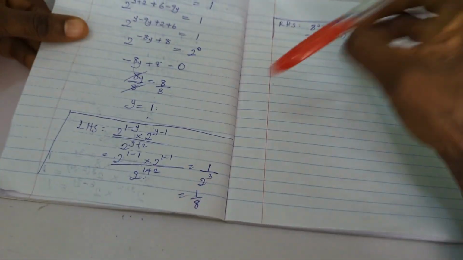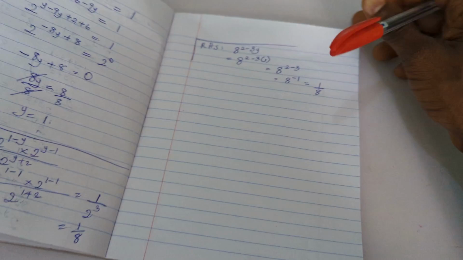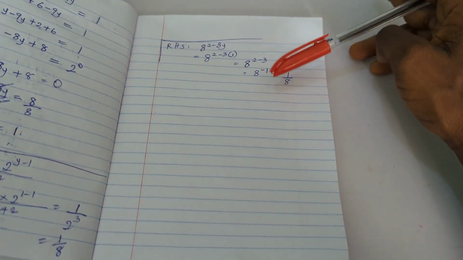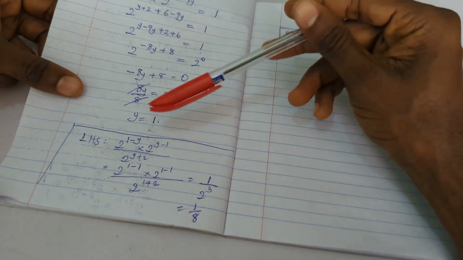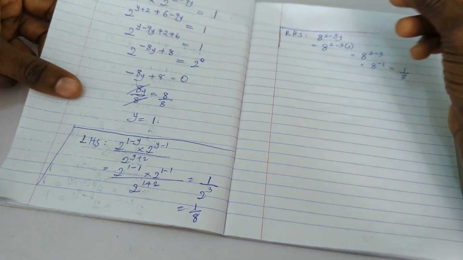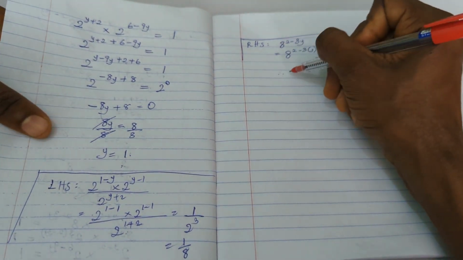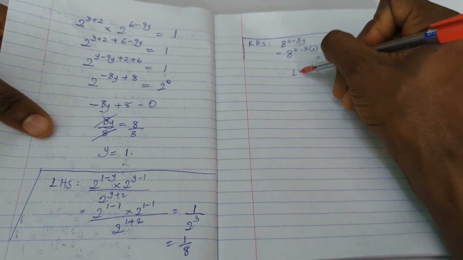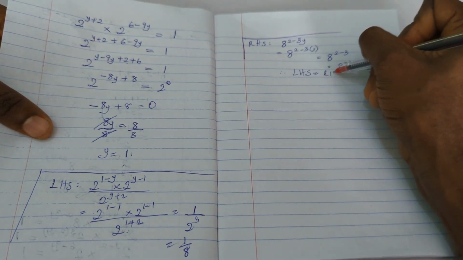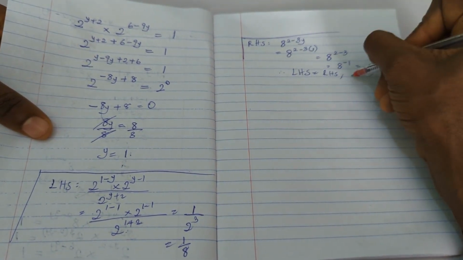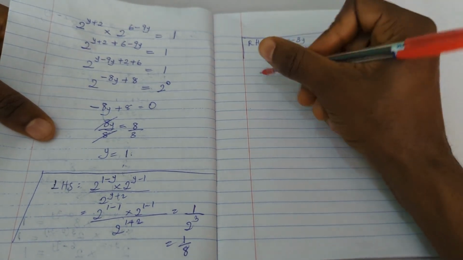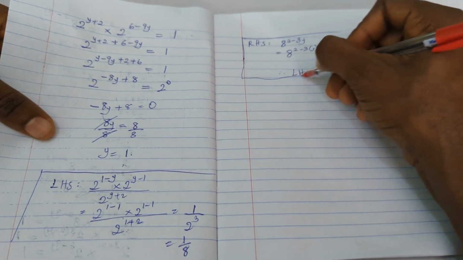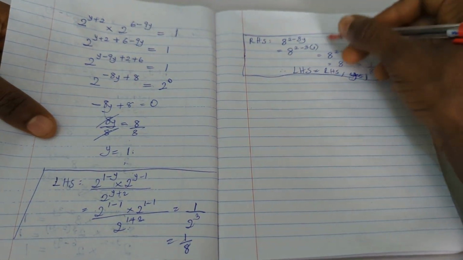So since the left hand side is 1 over 8 and is equal to our right hand side, which is also 1 over 8, then we know for sure that the answer we got, that y equals 1, is indeed the right answer. So LHS is equal to the right hand side. So we know that our y is indeed y equals 1. So that's that.